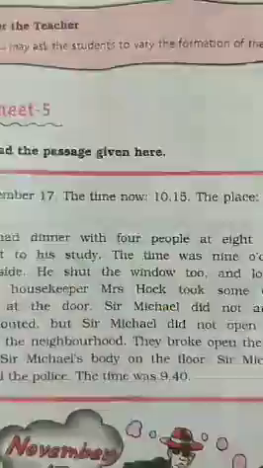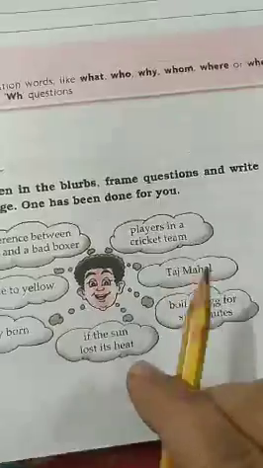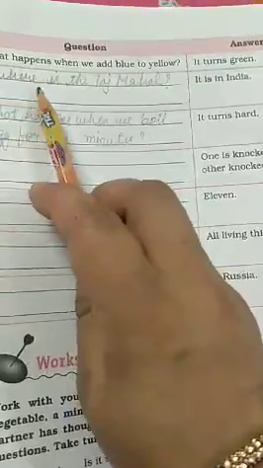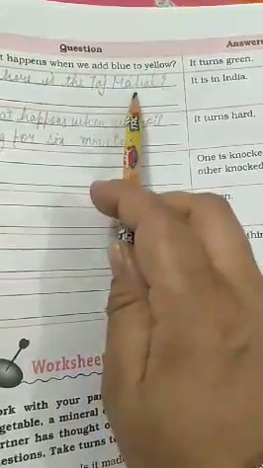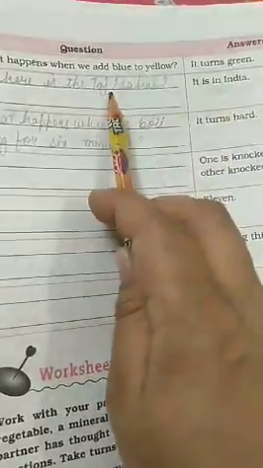So the next hint is it is in India. So what is in India? You will search for the hints. So here is the Taj Mahal. You know that the Taj Mahal is in India. So you have to frame the question on the basis of it. What will be your question? Where is the Taj Mahal? So what will you write? It is in India. So this is a hint, and on this hint you have to make a question.